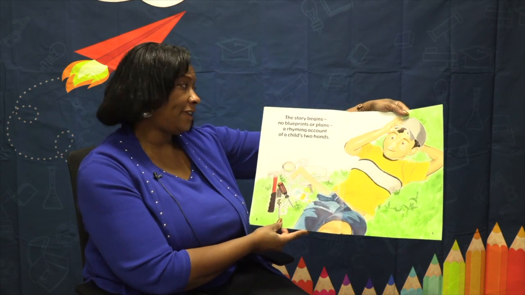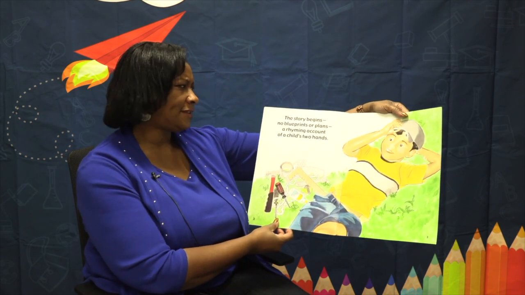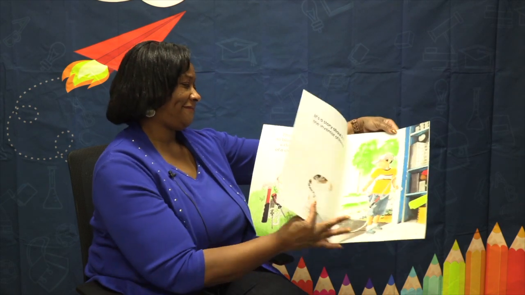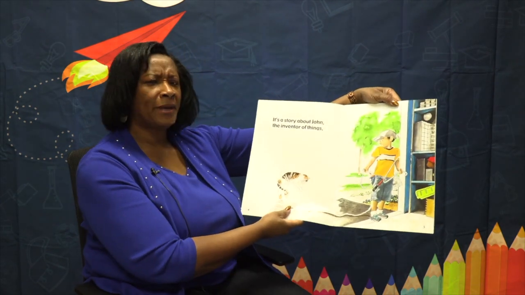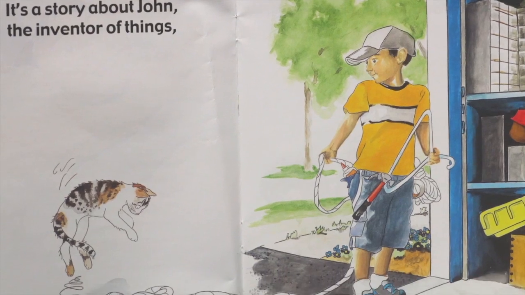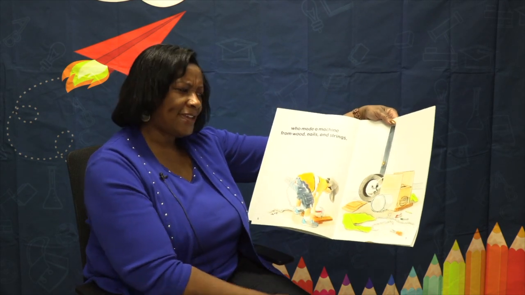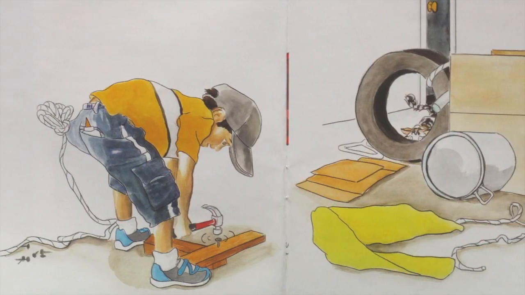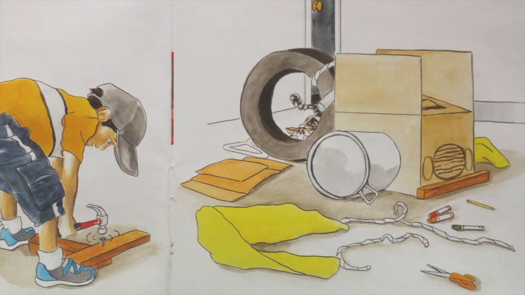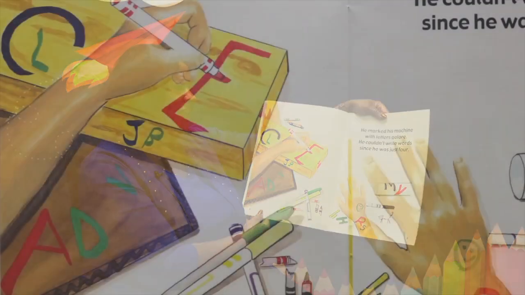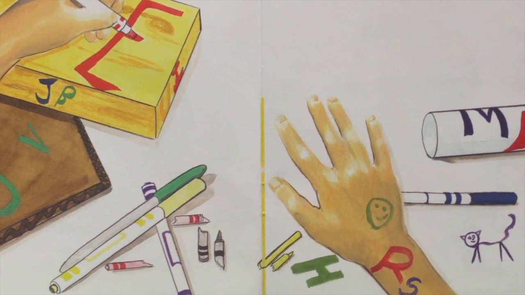The story begins, no blueprints or plans, a rhyming account of a child's two hands. It's a story about John, the inventor of things. He made a machine from wood, nails, and strings. Look at all these things John has down here. He marked his machine with letters galore. He couldn't write words since he was only 4.